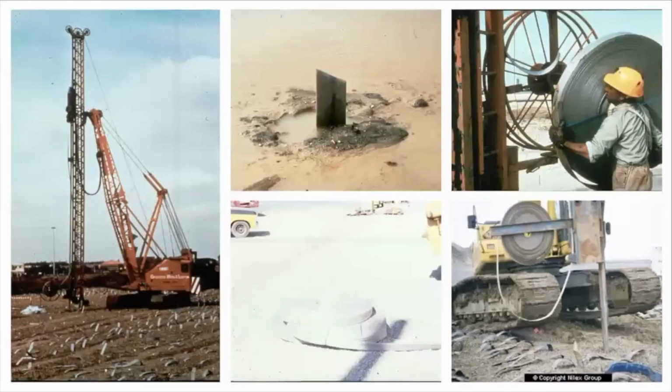This set of pictures shows an example of PVD installation. If you look at this picture here, these are all PVDs. And this is a zoomed-in view. Again, you see water drains from the PVDs. After you put surcharge, water is going to drain through these PVDs.